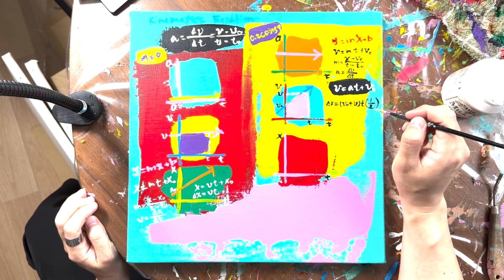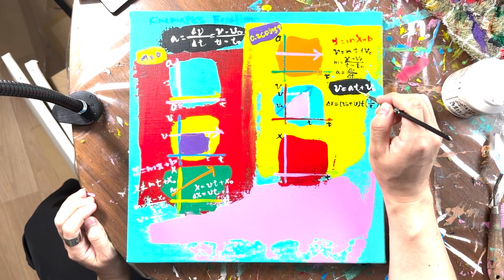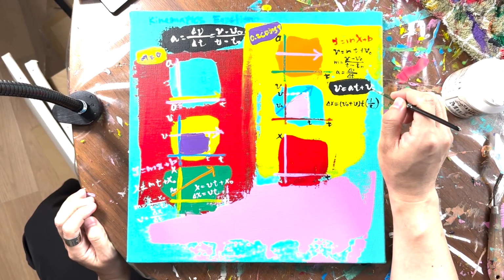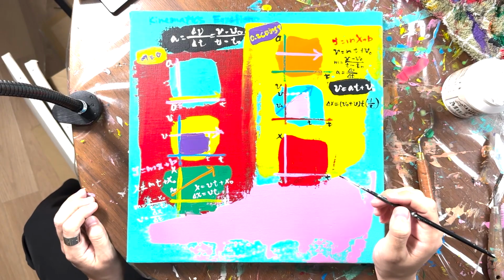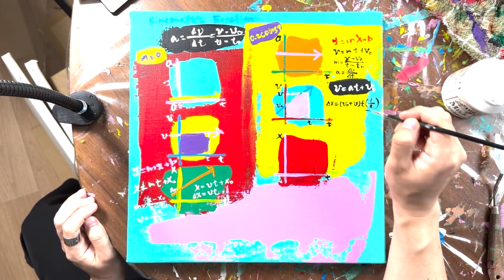Then we already know final velocity is equal to at plus v initial. So let's substitute this into this v.